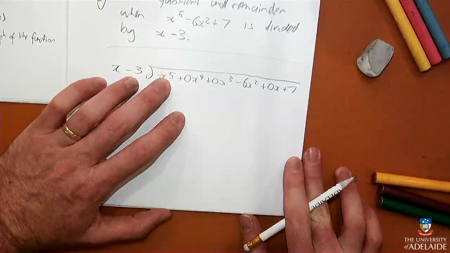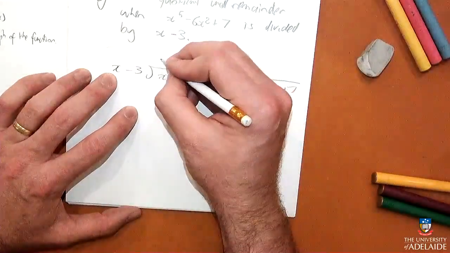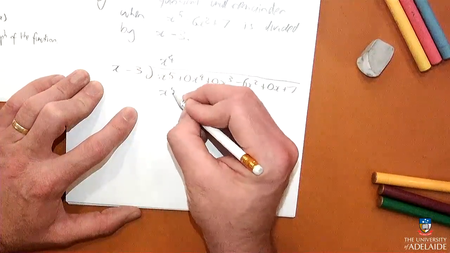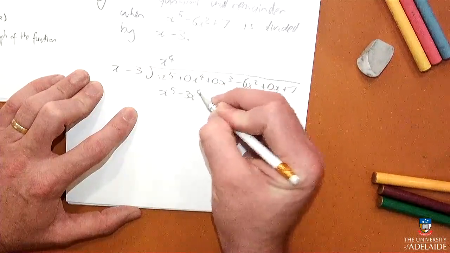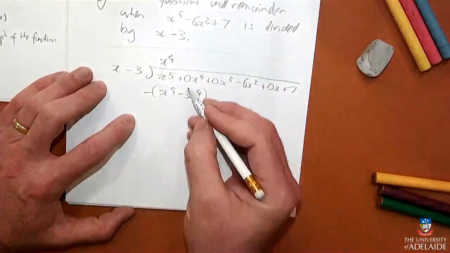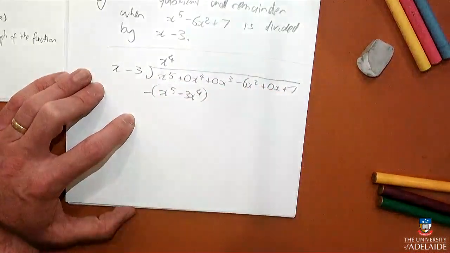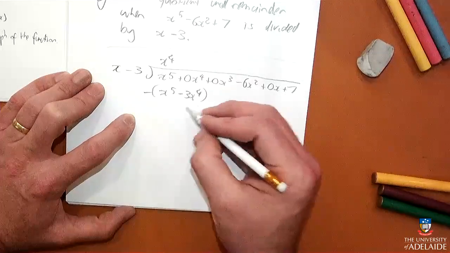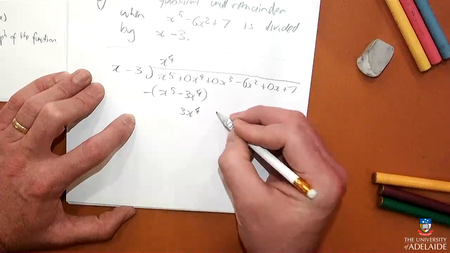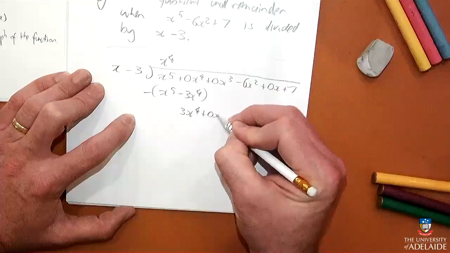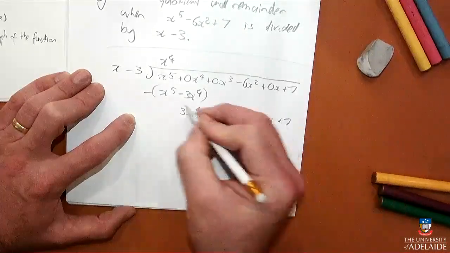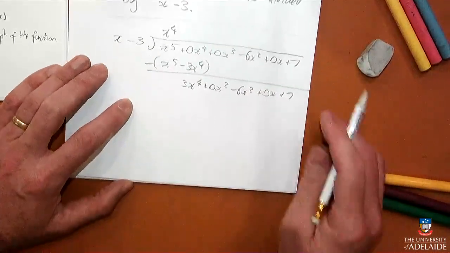So x to the 5 divided by x is x to the 4, and then I'll go x to the 4 times this is x to the 5 minus 3x to the 4, and I'll take that off. So x to the 5 minus x to the 5 is nothing. 0x to the 4 minus 3x to the 4 is plus 3x to the 4. This didn't change because I didn't subtract anything off of it. Okay, so now I'll do it again.